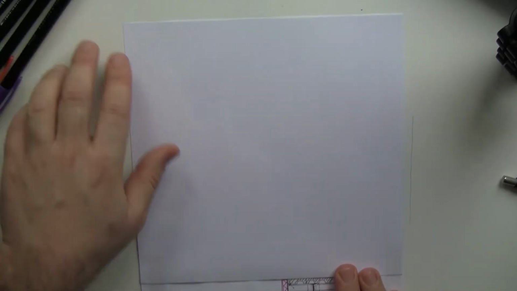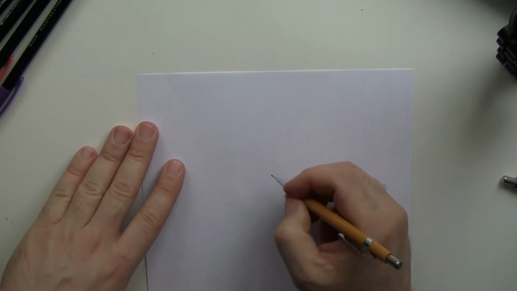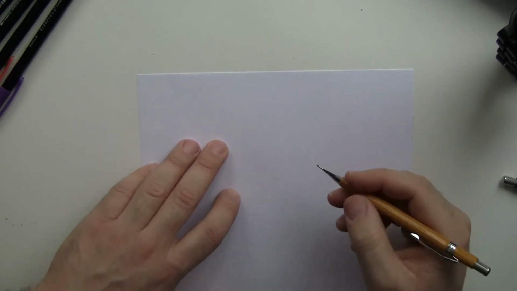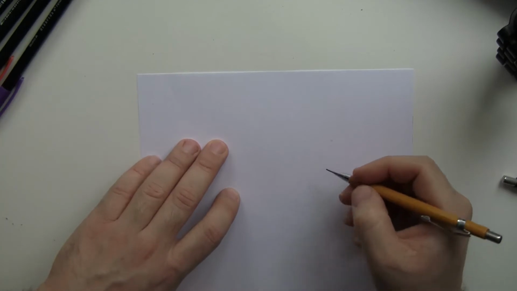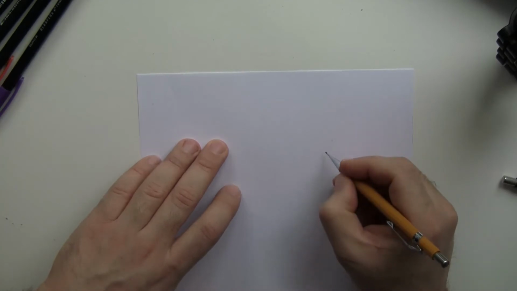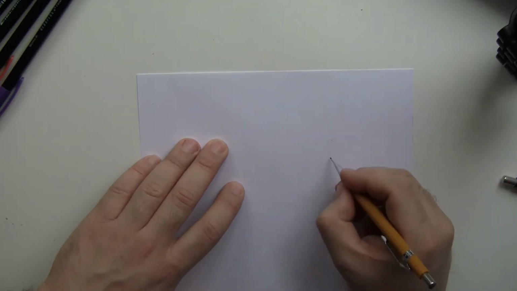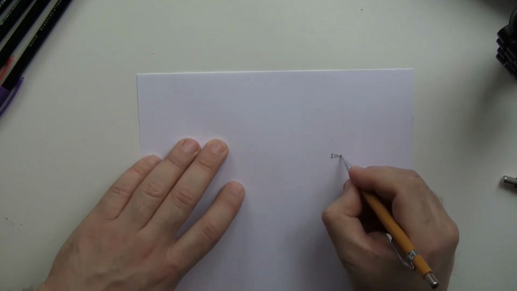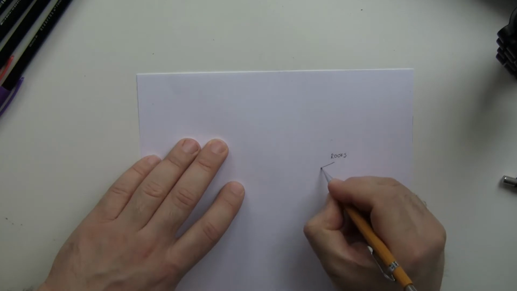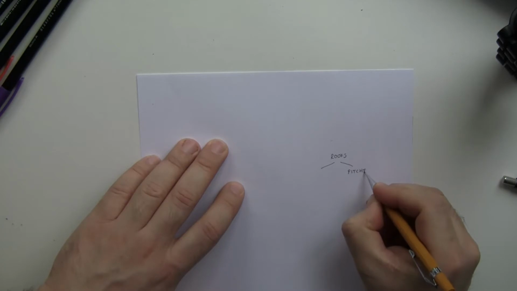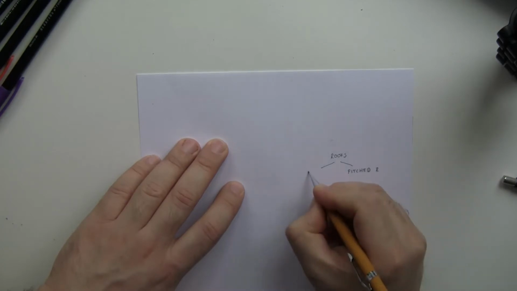Let me pull my sheet a little bit down and let's write a couple of explanations here. According to the slope of the roofs, we categorize them into two. We have pitched roofs and we have flat roofs.